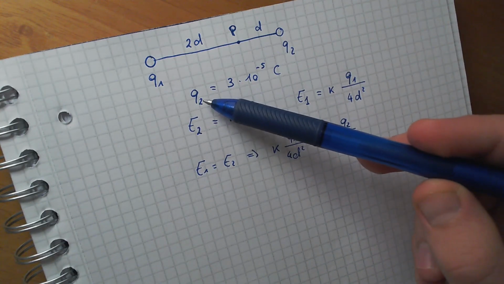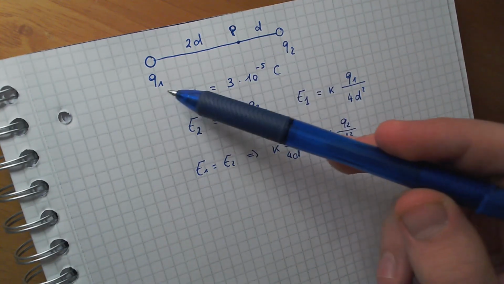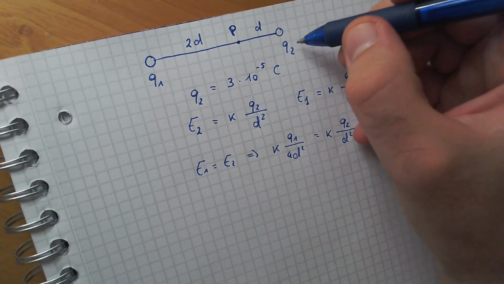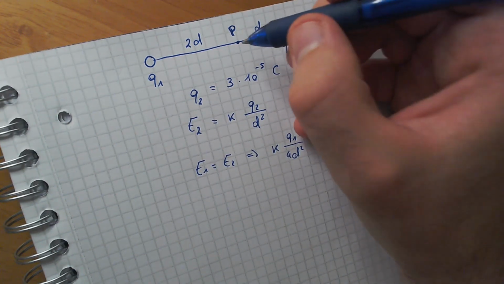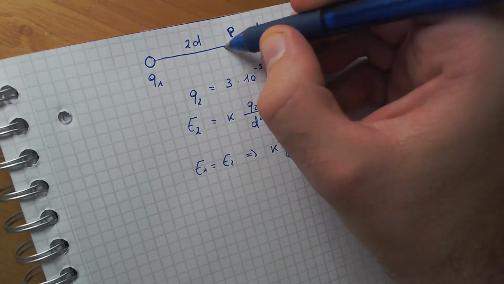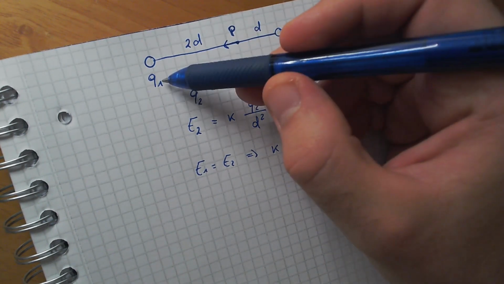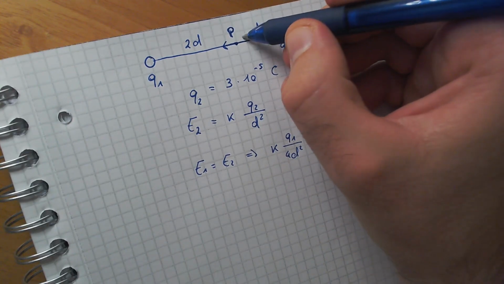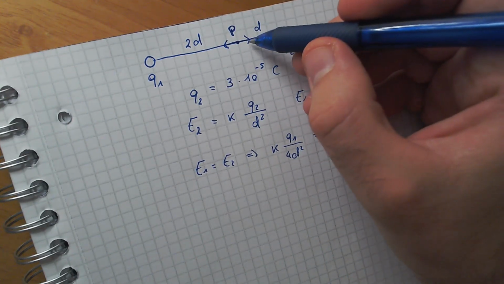So if Q2 is positive, Q1 has to be positive. So in fact here, if Q2 generates an electric field of this kind, Q1 has to generate an electric field of this kind, with an opposite direction.